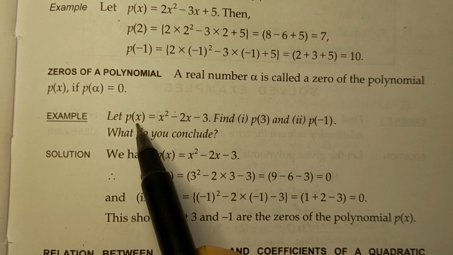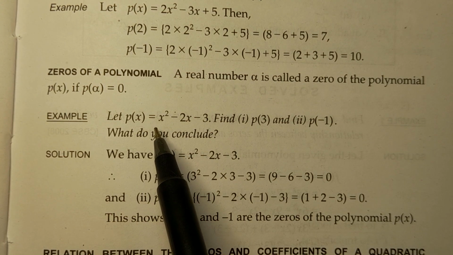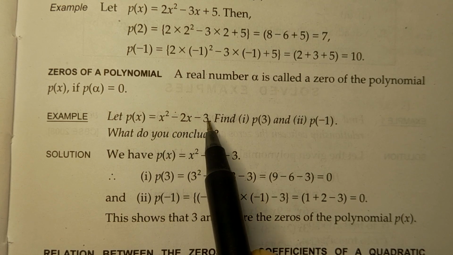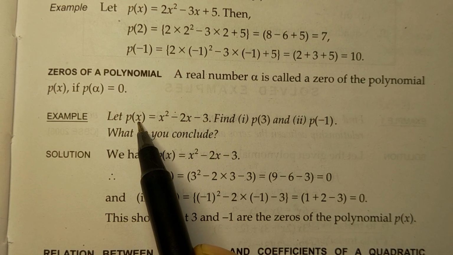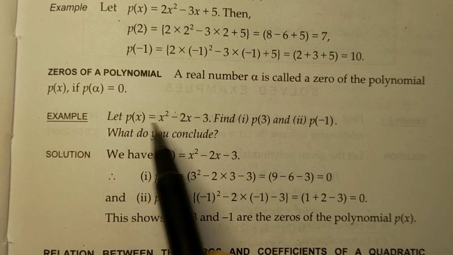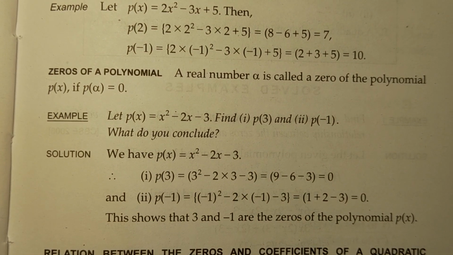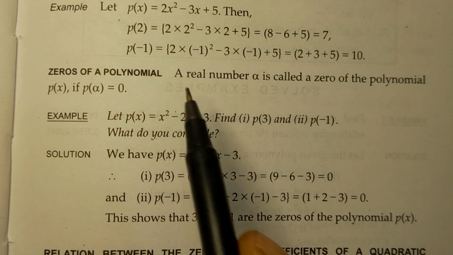Let's take this as the example. There is a quadratic equation. If we put any value of x and we get the result 0, then that value of x will be a zero of the polynomial. That value of x will be a zero of the polynomial.